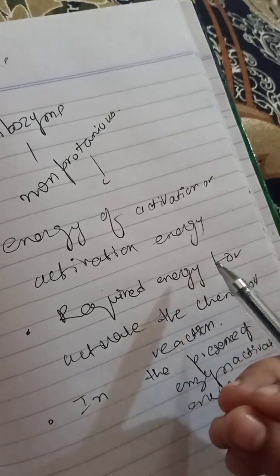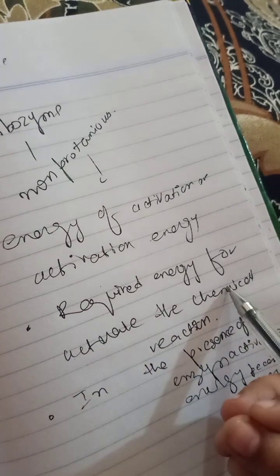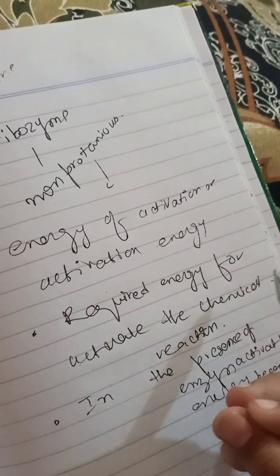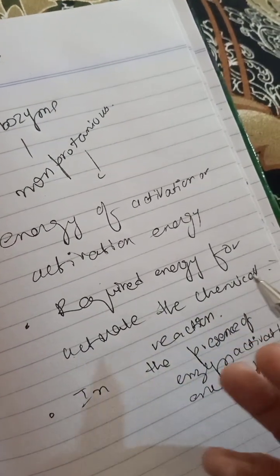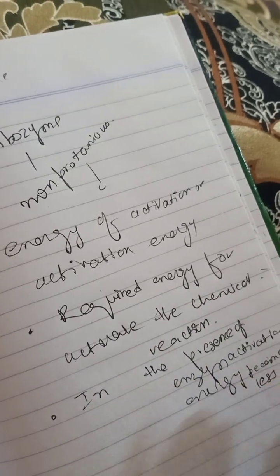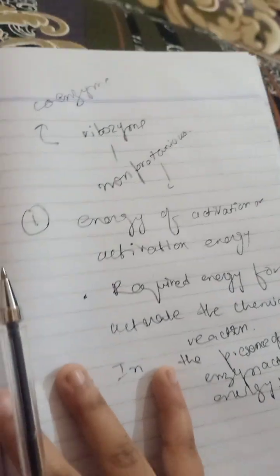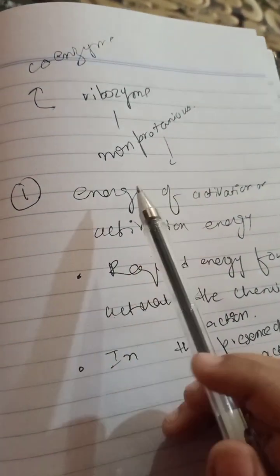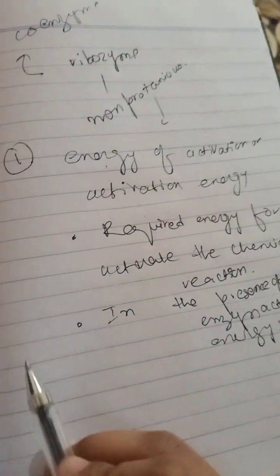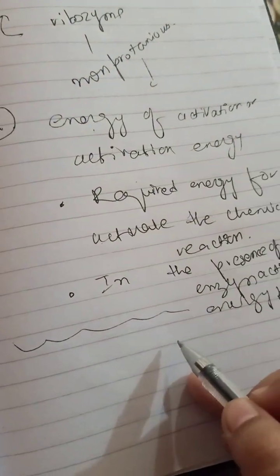If we have the enzyme, there is no need of the energy of activation. In the absence of the enzyme we need the energy of activation to accelerate the chemical reaction.